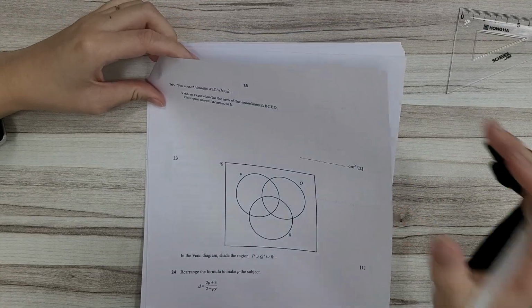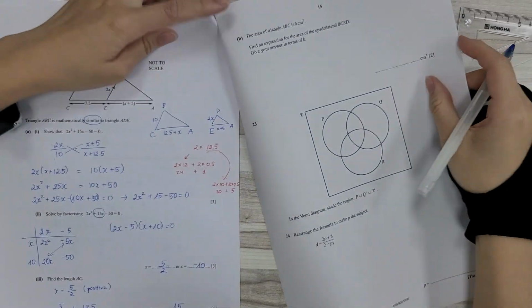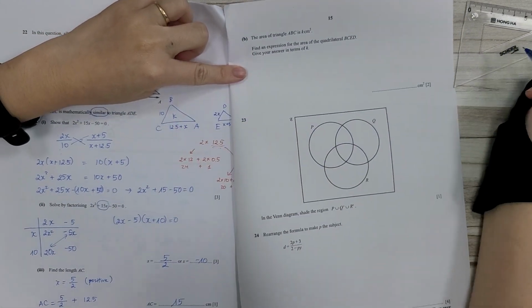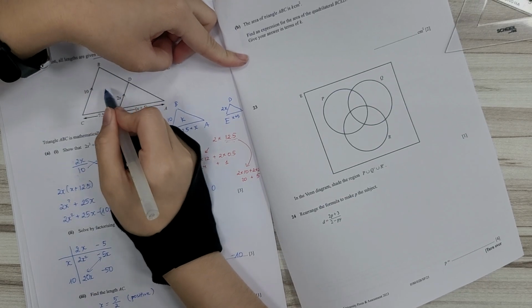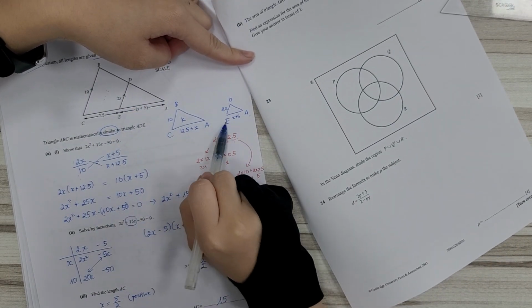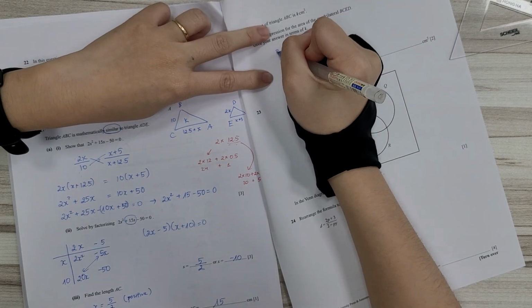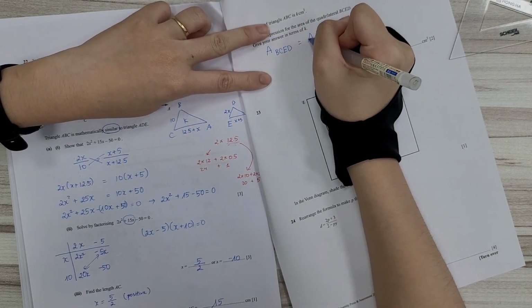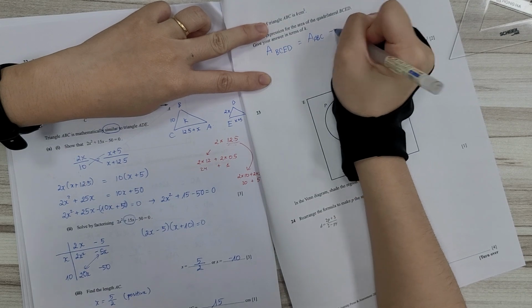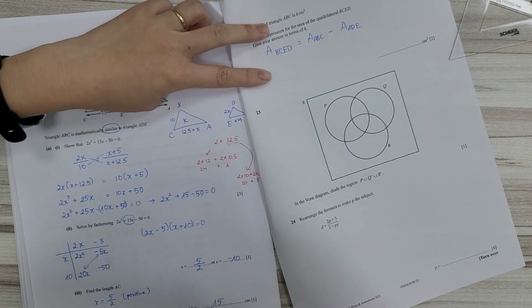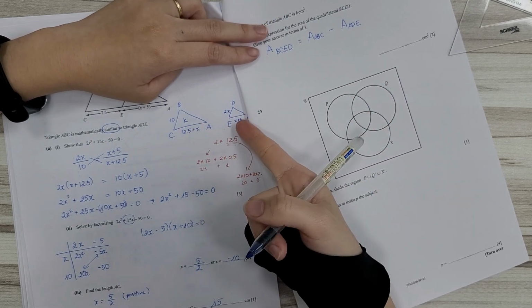The area of ABC is K. Let's take a look. ABC is K. We want this one, but this one is ABC minus ADE. So BCED is ABC minus ADE. Okay. However, they are similar.